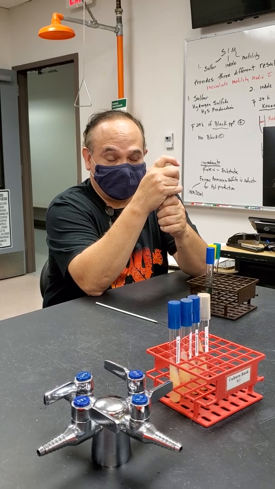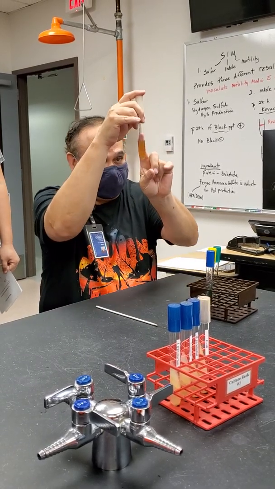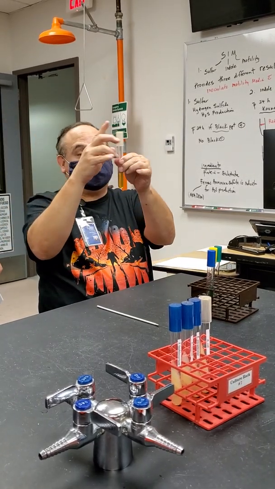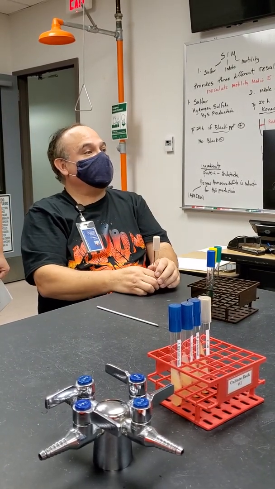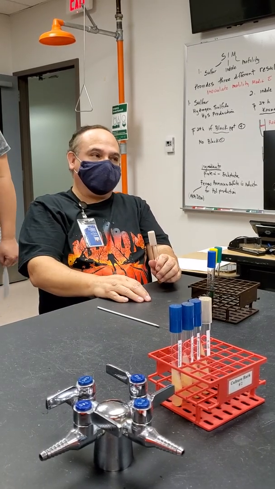The other thing is motility. You can look at it, and if it's growing only at the site of inoculation, negative. If it's growing a little bit away from the site of inoculation, positive. So those can be looked at really quickly. The third one, yes ma'am?